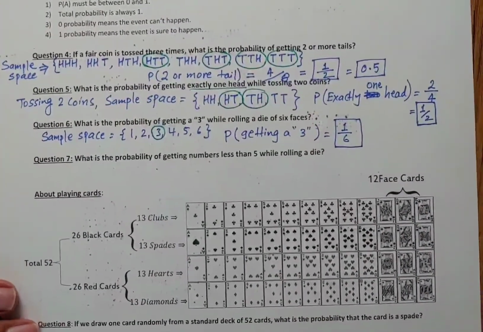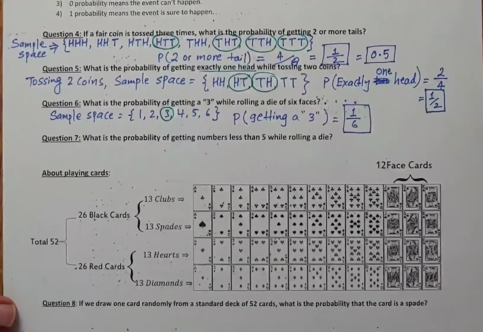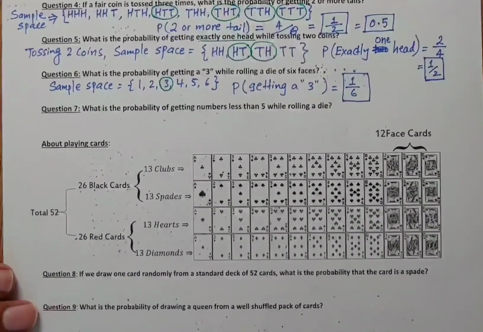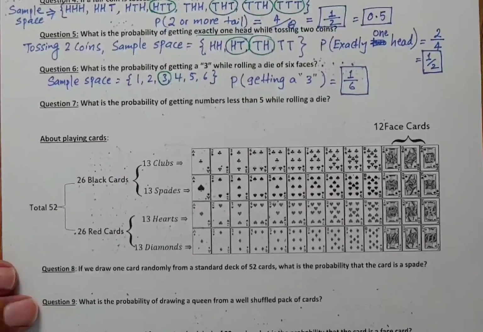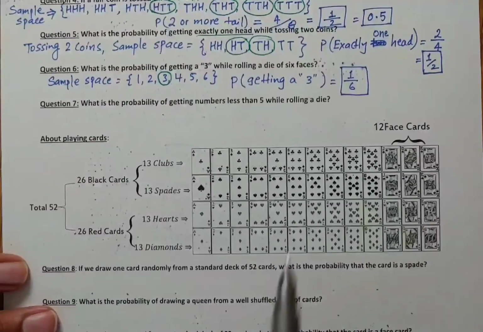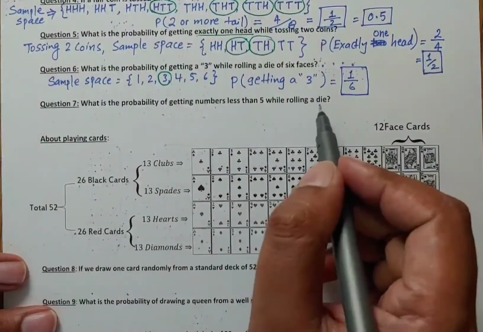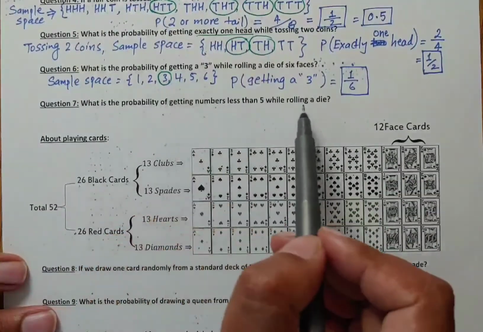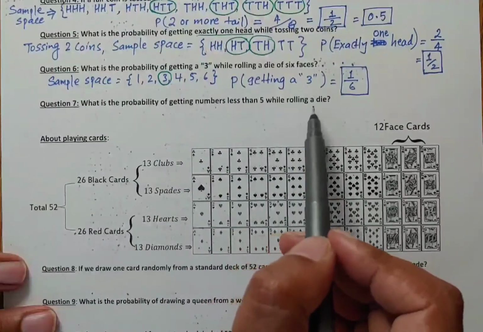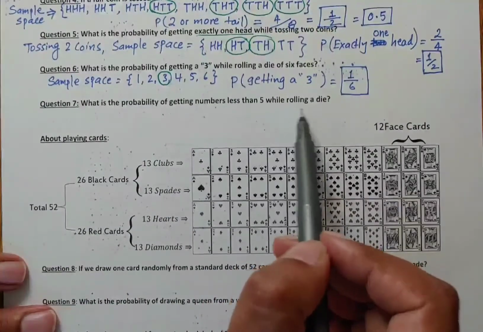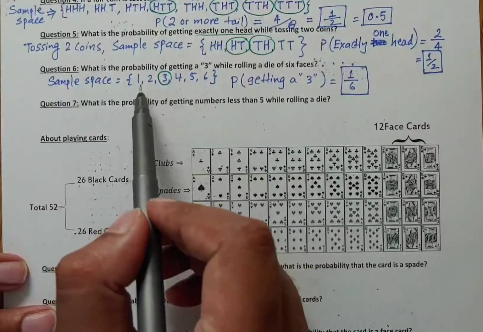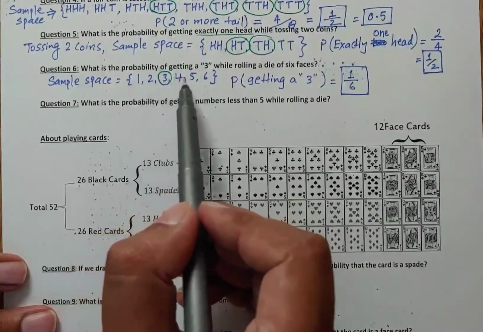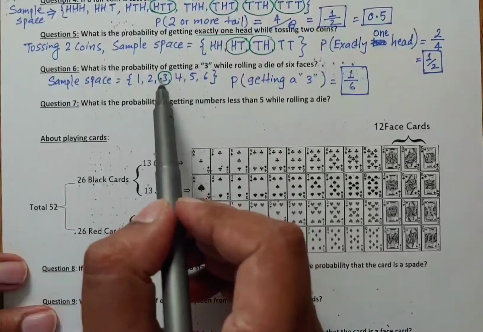Okay, now let's go to question 7. What is the probability of getting numbers less than 5 while rolling a die? Less than 5. So there are 4 numbers less than 5 when you roll a die. This is again a single die. So which numbers are less than 5? 1 is less than 5, 2, 3 and 4. So these 4 numbers are less than 5.